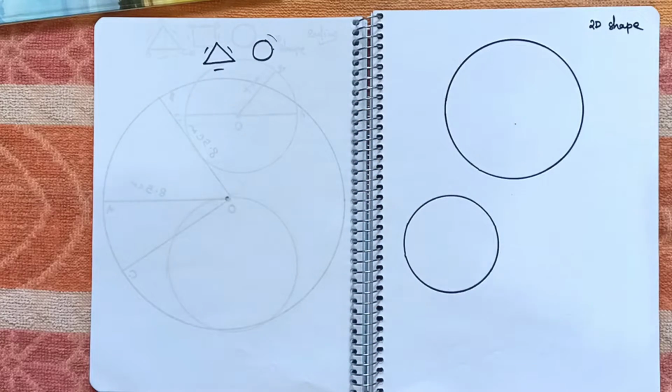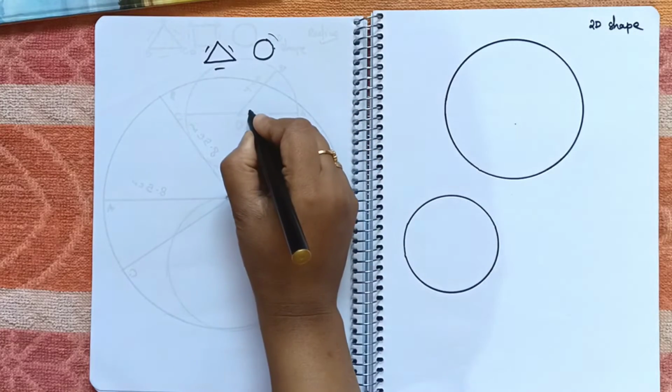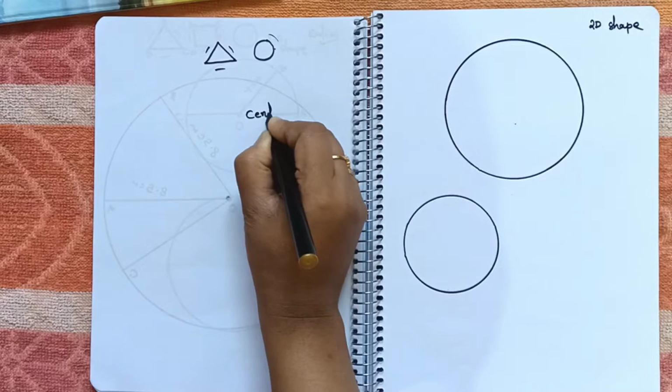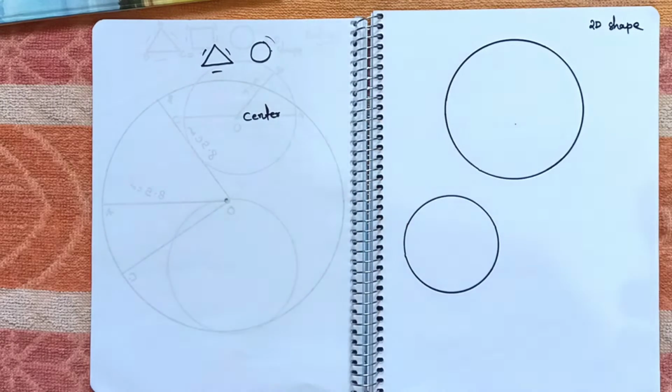But a circle has many different parts, such as the center of the circle, or we can say the radius of the circle, then the circumference of the circle, the arc of the circle, and many more things. Let us discuss more.